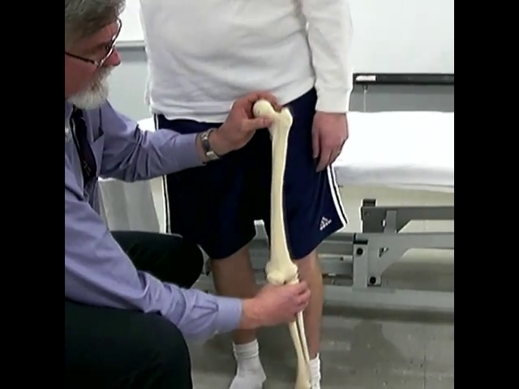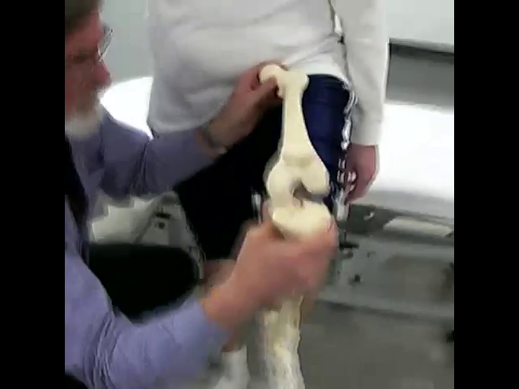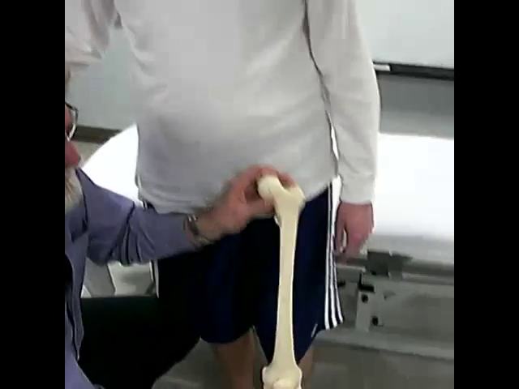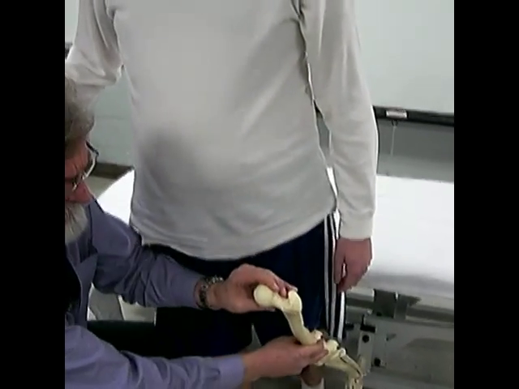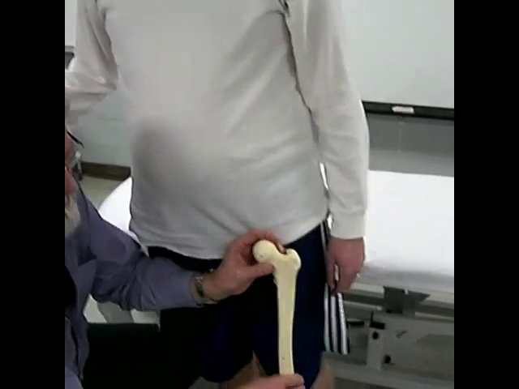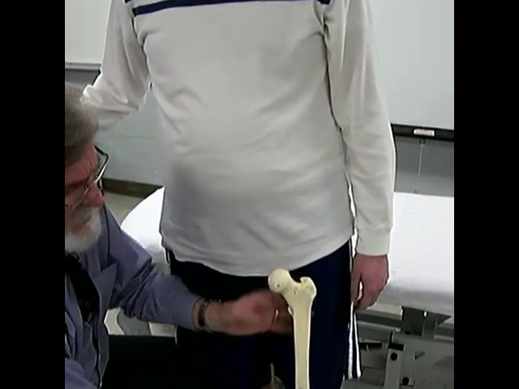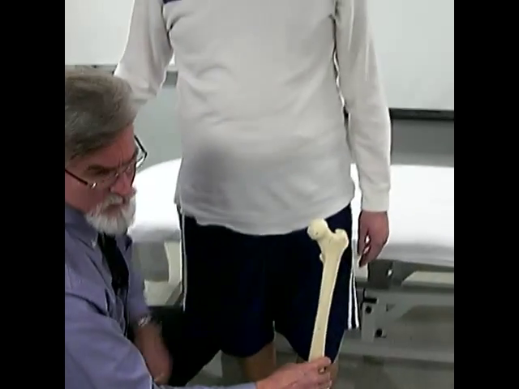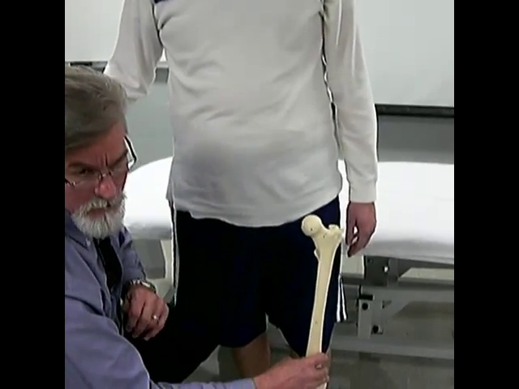Also with flexion, you notice that the hip just kind of rolls. He stays in place, but he's just rolling. Same with extension. He kind of rolls back. There's some glide involved, but it's mostly this roll component. So now we're going to show you what happens to the hip once the hip is placed in 90 degrees of flexion.